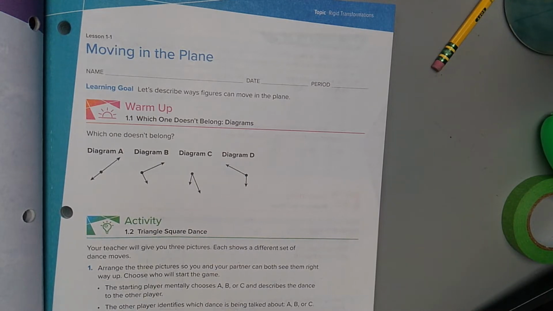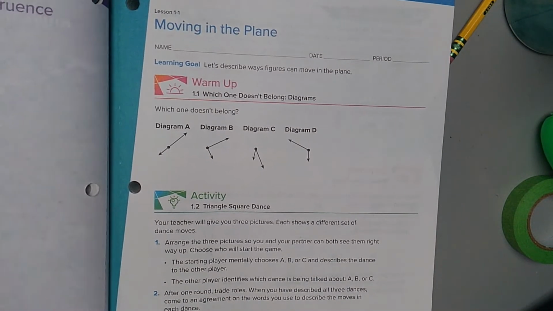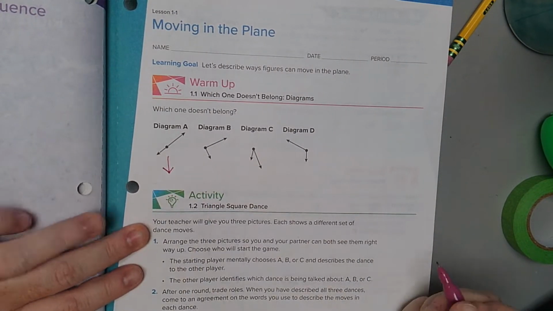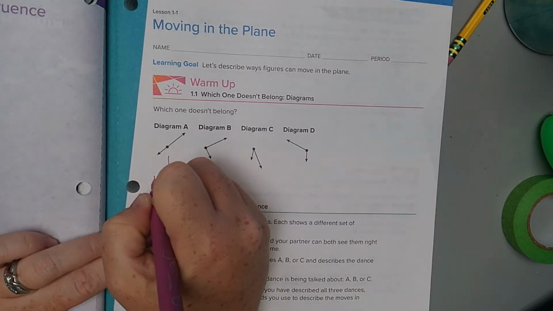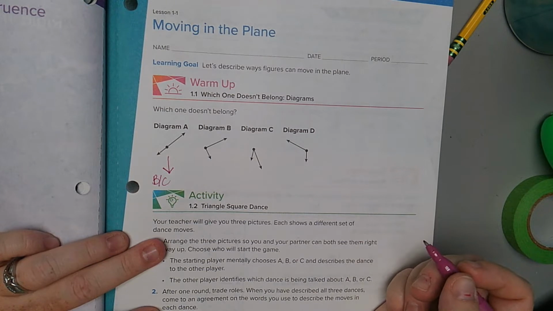So if we look at warm-up 1.1, it's just which one doesn't belong. This can be anything that you want it to be. So you might say A, because the rays go in opposite directions.